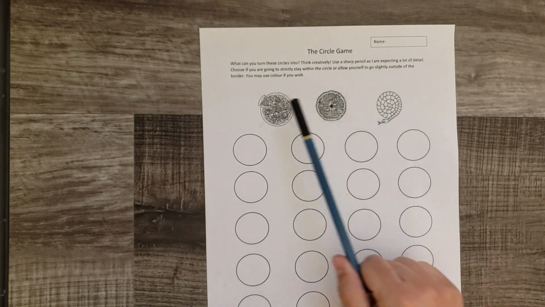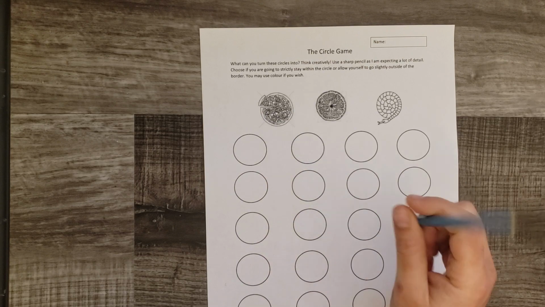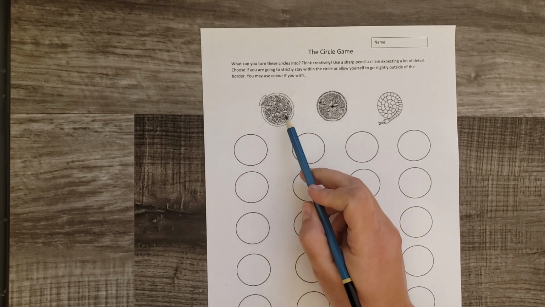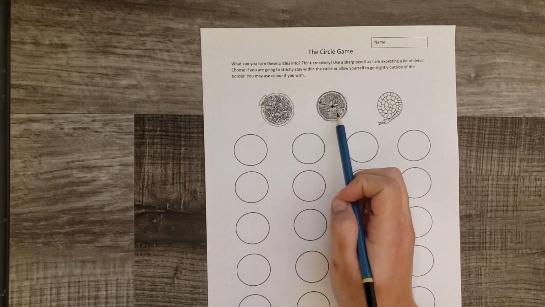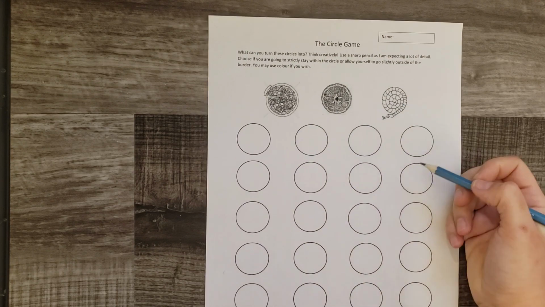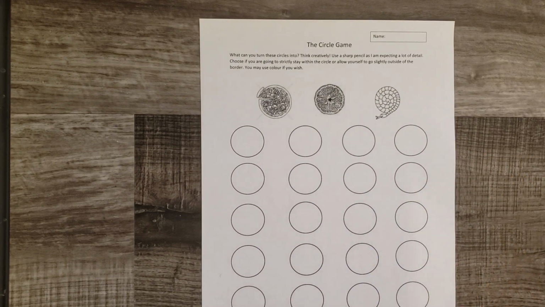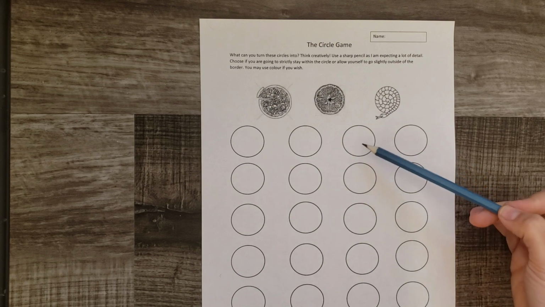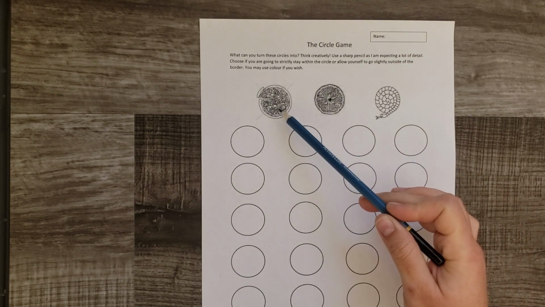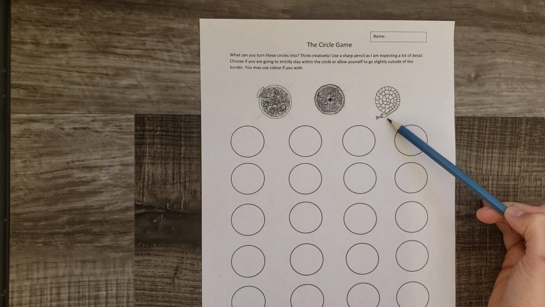I want to have a lot of detail in your work. For example, you can see this pizza has a ton of detail. This orange slice, as does this snake. So you can choose and decide if you're going to stay completely within the circle, like these pizzas, or if you go outside the circle a little bit, like this snake.